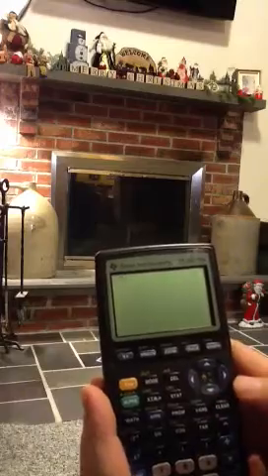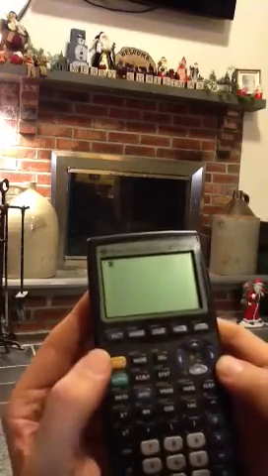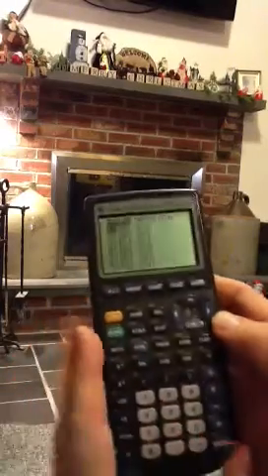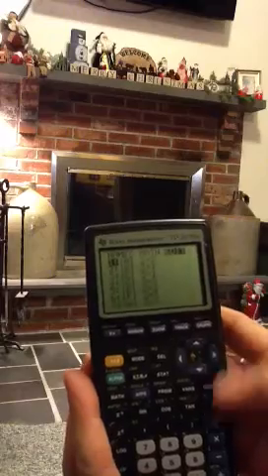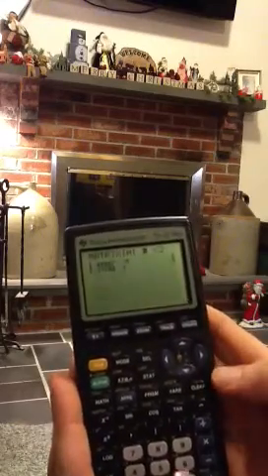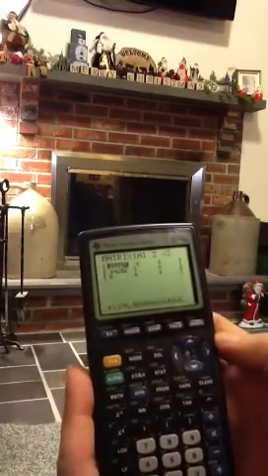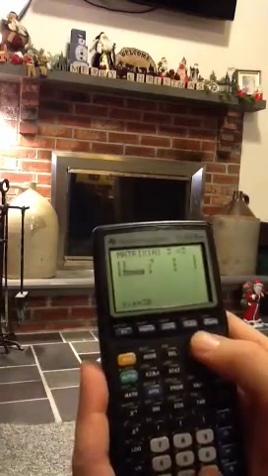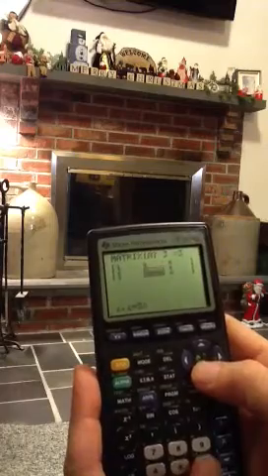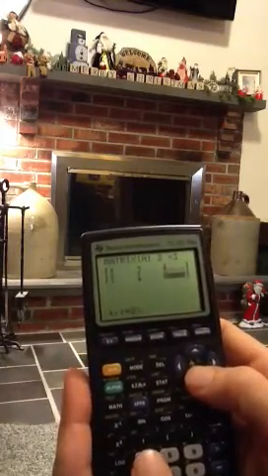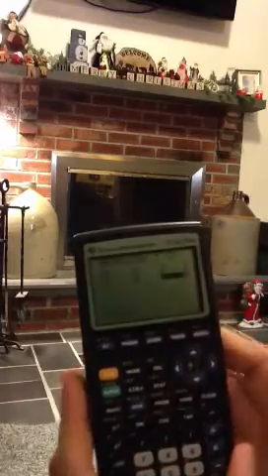Let's try to find... Okay, where we go. So second matrix, edit. Right now this is a 2 by 2, so let's just edit it and make it a 3 by 3 just so we can show you how to do it. Let's make an easy one: 1, 2, 3, 4, 5, 6, and 1, 2, 7. Okay, nothing to do with it. A couple things we can do with it.